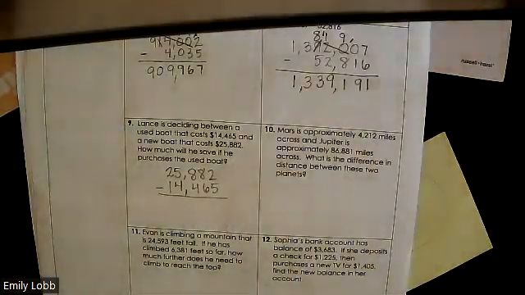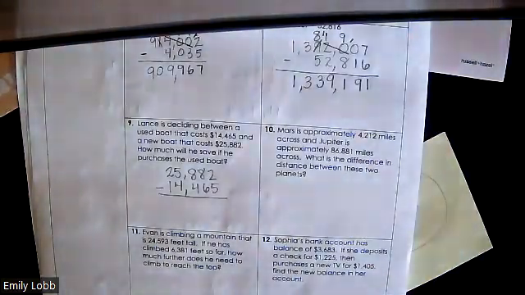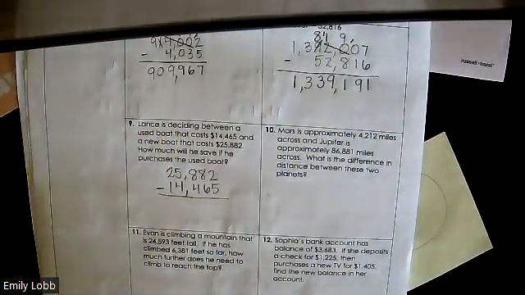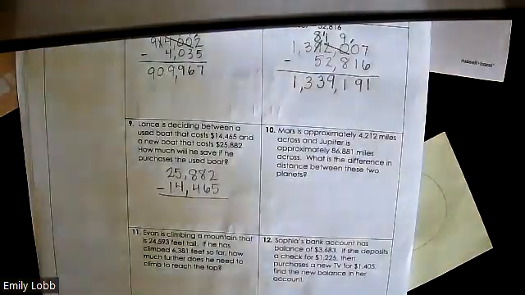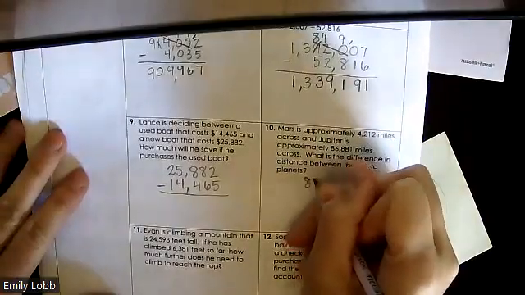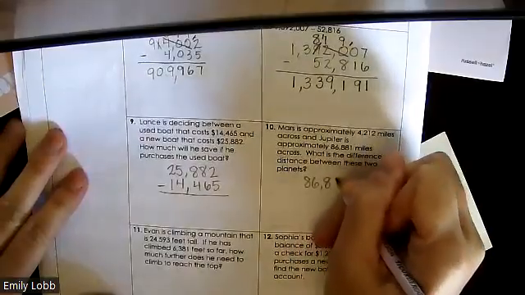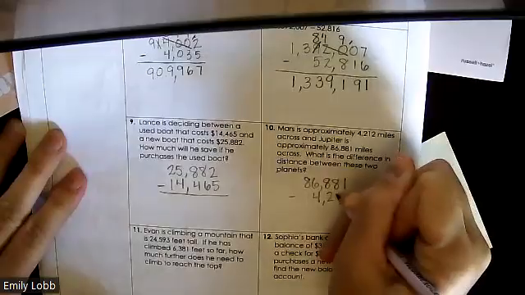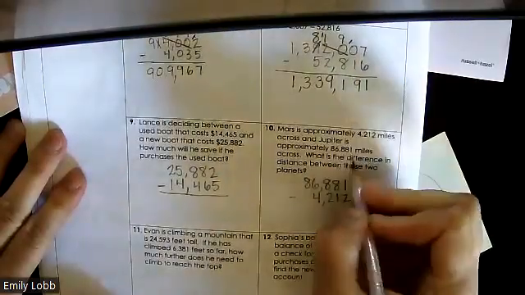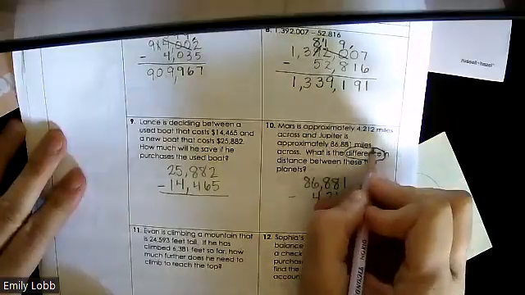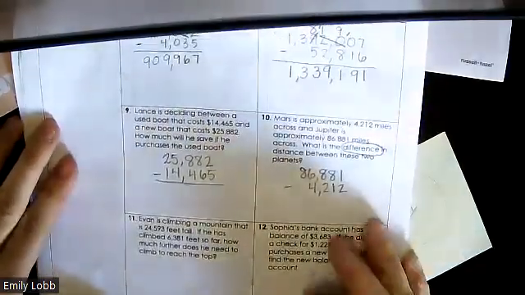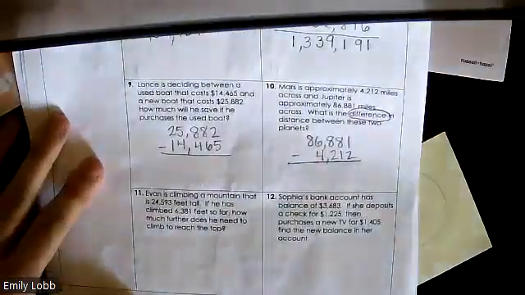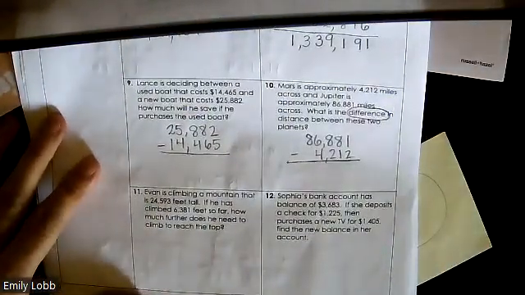So Mars is approximately 4,212 miles across, and Jupiter is approximately 86,881 miles across. What's the difference? Again, we're taking big number minus little number. So these are pretty easy to set up, especially when we see keywords like the difference, right? We know that refers to subtraction. We also know that we're practicing subtraction on this page, so that's a pretty good hint.